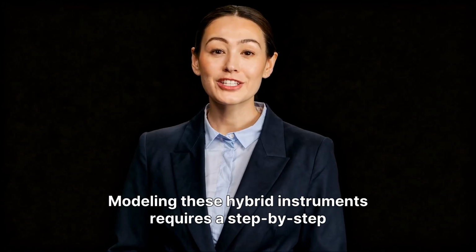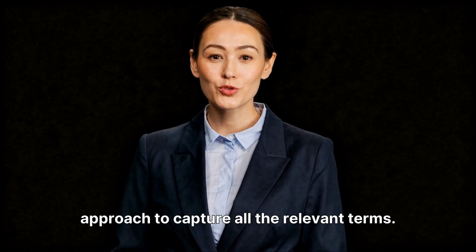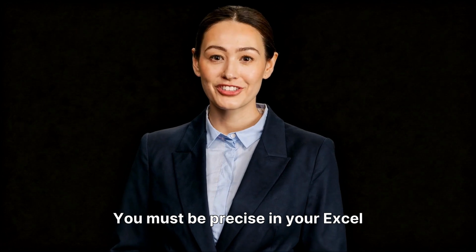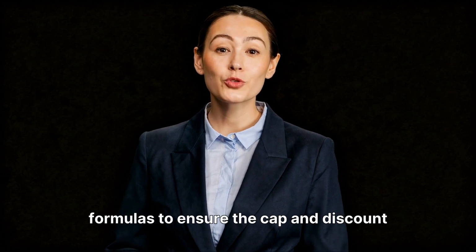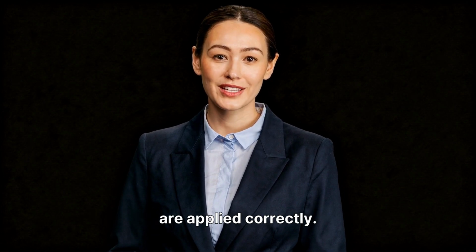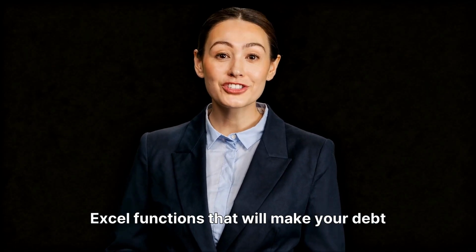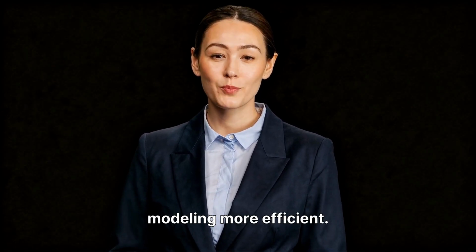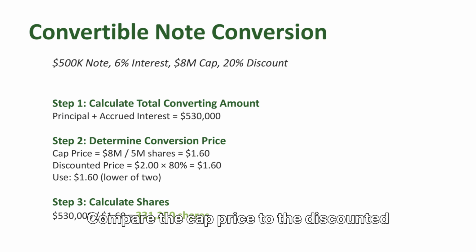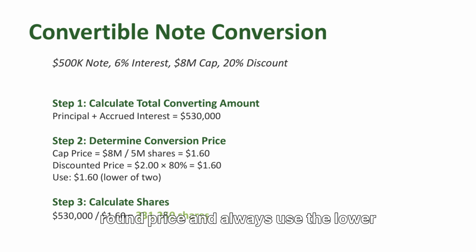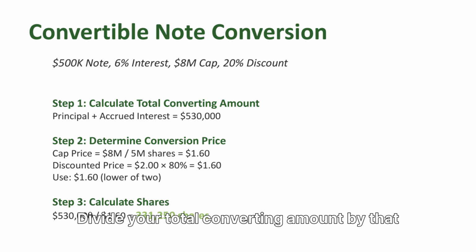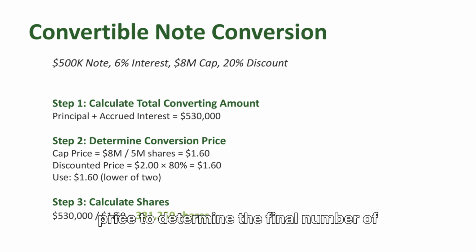Modeling these hybrid instruments requires a step-by-step approach to capture all the relevant terms. You must be precise in your Excel formulas to ensure the cap and discount are applied correctly. Let's finish by looking at the key Excel functions that will make your debt modeling more efficient. Compare the cap price to the discounted round price and always use the lower of the two for conversion. Divide your total converting amount by that price to determine the final number of shares issued.